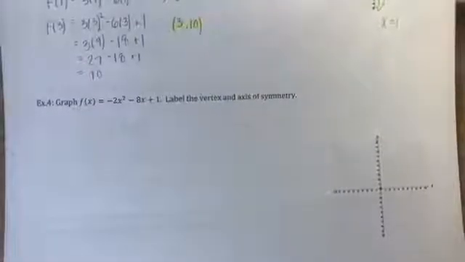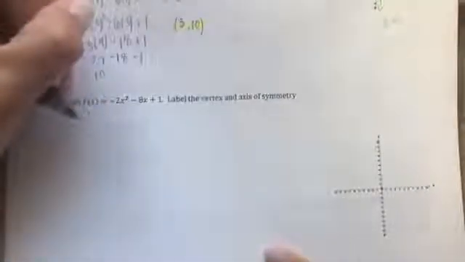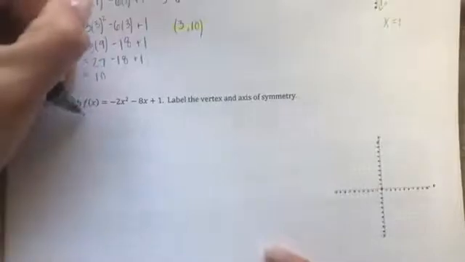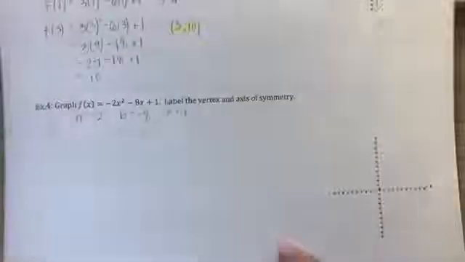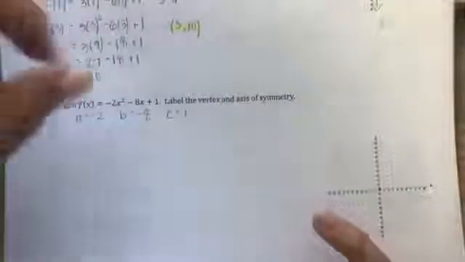So example 4 is graph f of x equals -2x squared minus 8x plus 1. And we want to label the vertex and the axis of symmetry. So this is in standard form, so I'm just going to start by pulling out my a, b, and c. So again, a is the coefficient of x squared, so a is -2, and then b is the coefficient of x, so b is -8, and then c is the constant, so c equals 1, and c also tells us our y-intercept. So since c equals 1, that means that our y-intercept is (0, 1), so one of our points is (0, 1), so that's on our graph.